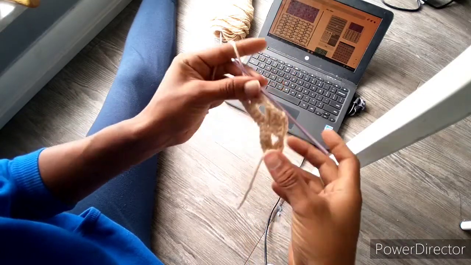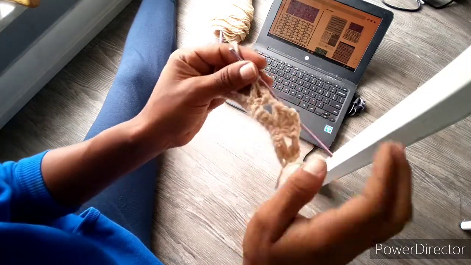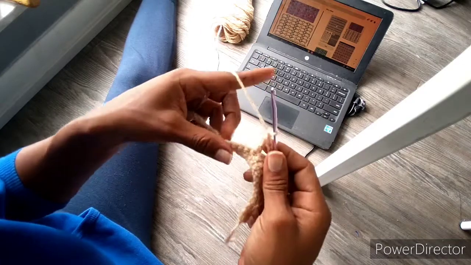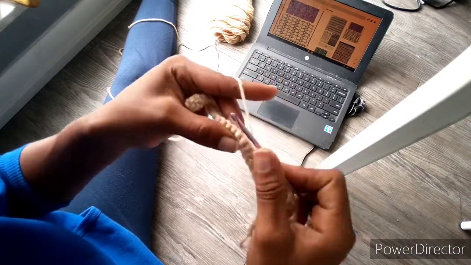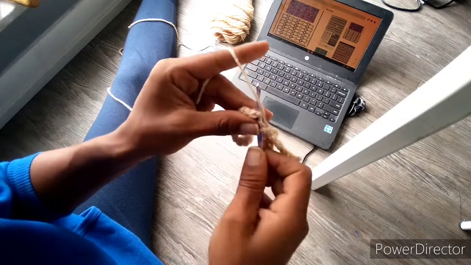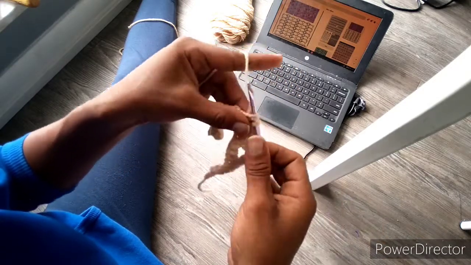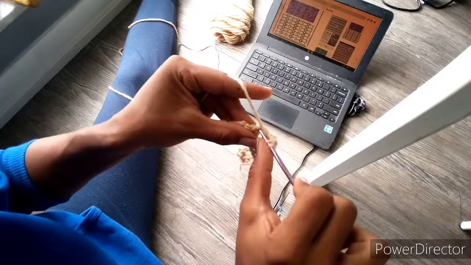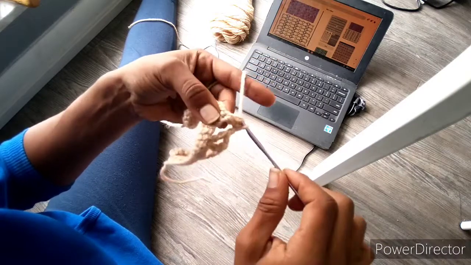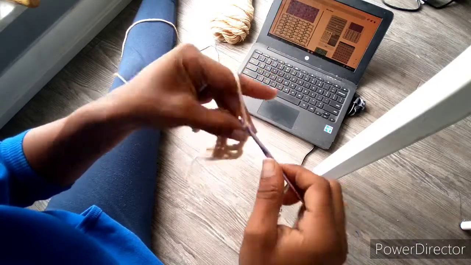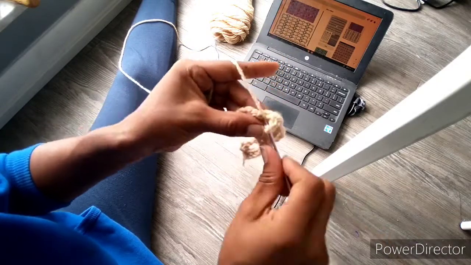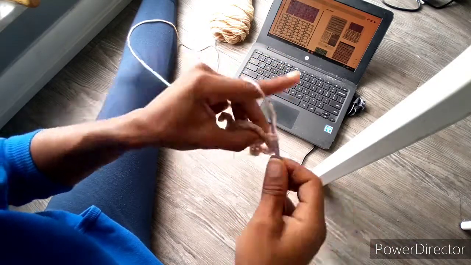And that pretty much is the repeat for the row. So you're going to chain 1, skip 4, 1, 2, 3, 4, go into the 5th chain or single crochet with 3 double crochet, 2 chains, and then 3 more double crochet.